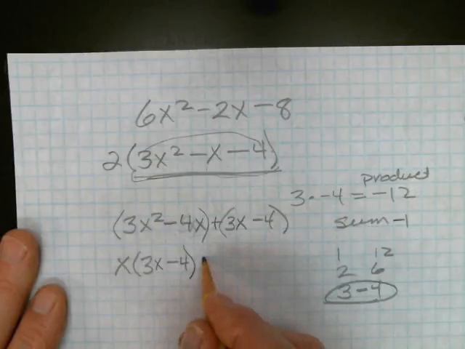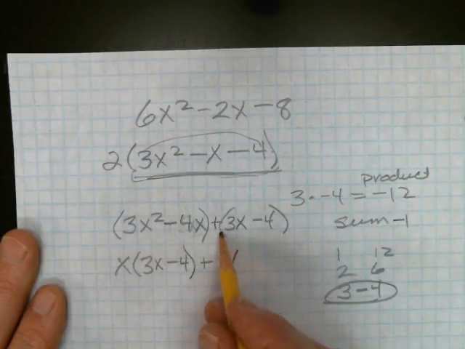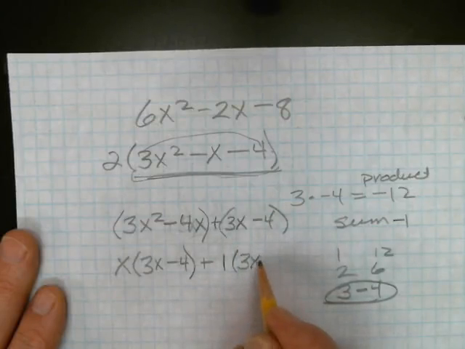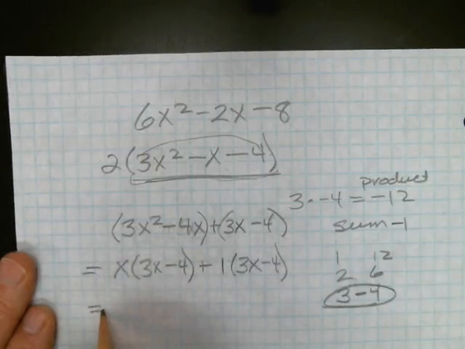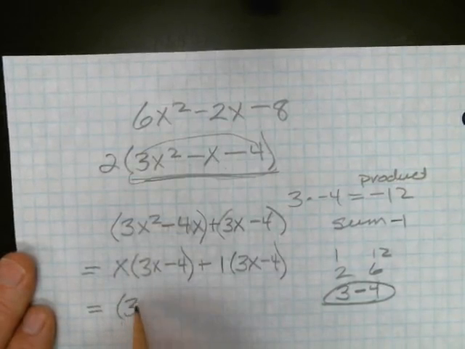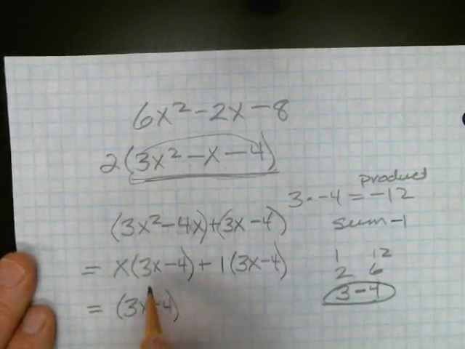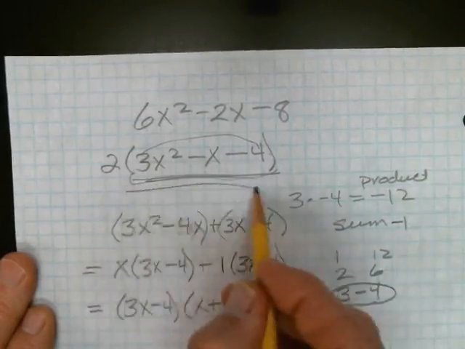And then this one, actually I can't factor out anything here, but I can put 1 times this. If I can factor anything out, I do that. But if I can't, it's just 1 times 3x minus 4. And so what I can do now is, with the distributive property, this is going to be 3x minus 4, which I can factor out, times x plus 1. Okay? And so that's this part up here.